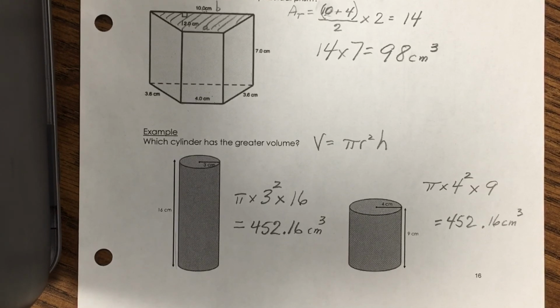On the next 2 pages, there are some volume of prism and cylinder questions. Try those out and I'll provide the answers later on.